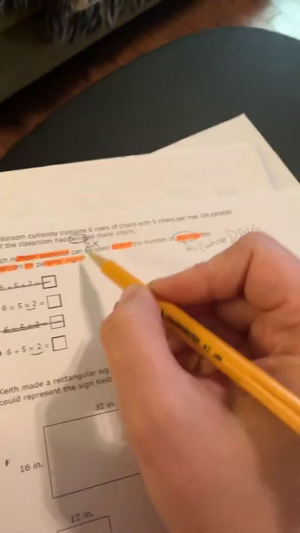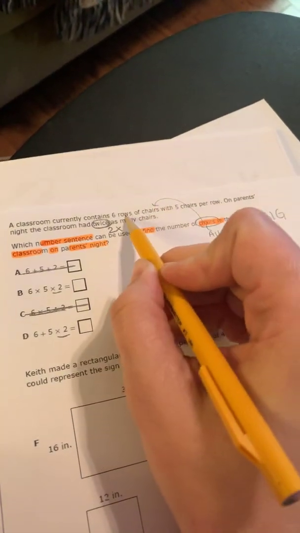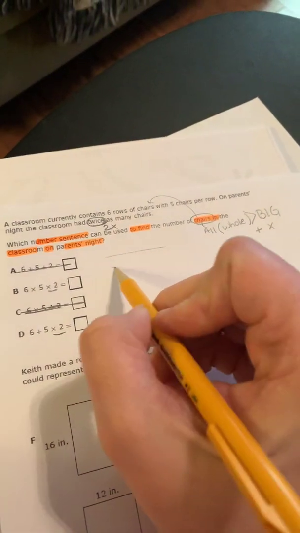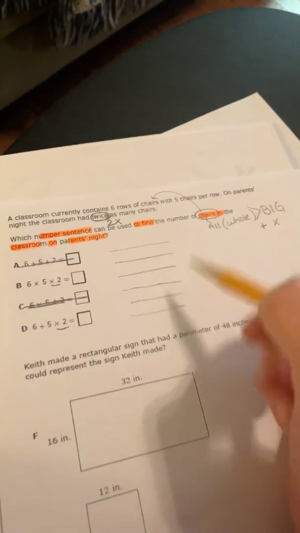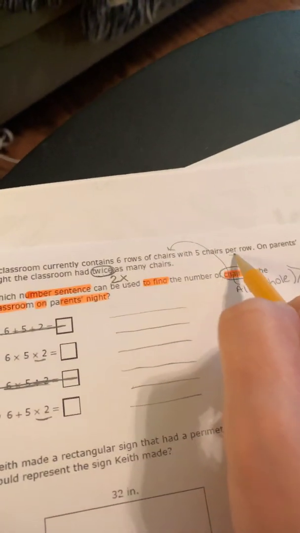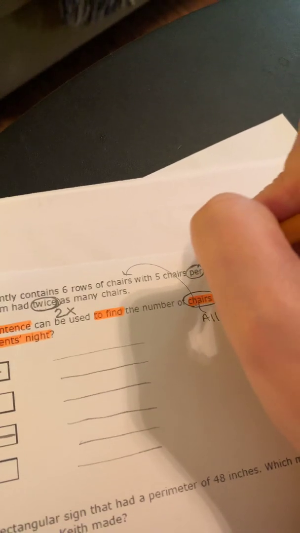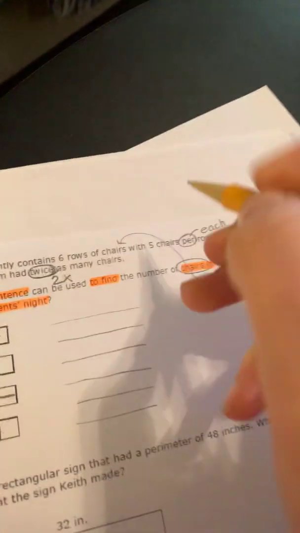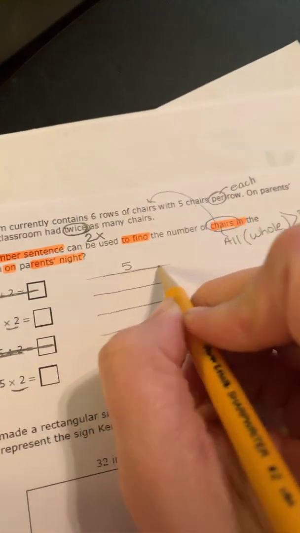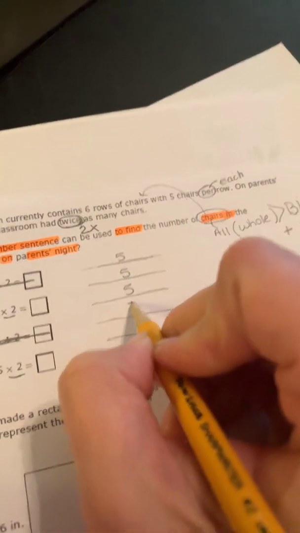All right, what else do I know? I know there are chairs. There are 6 rows of chairs. 1, 2, 3, 4, 5, 6 rows. All right, there it is. It's a fancy each. Per. I always told my kids, what is per? And they're like, it's a fancy each. Yeah, 5 chairs per row means 5 per row, 5 each row.